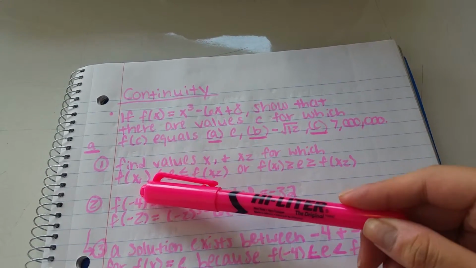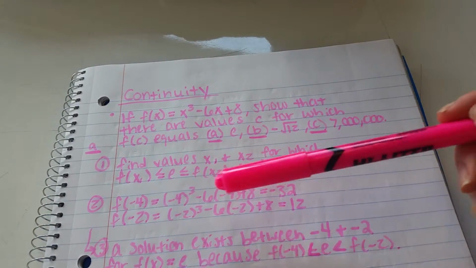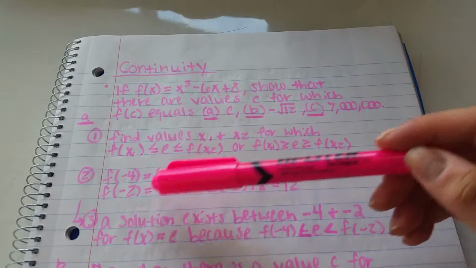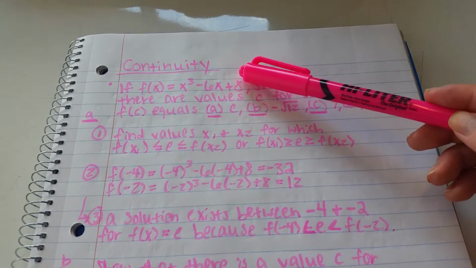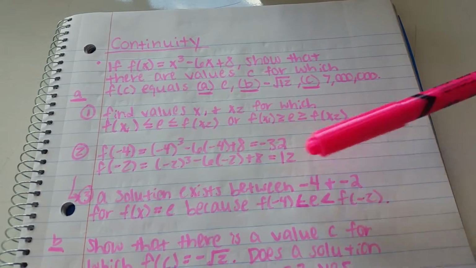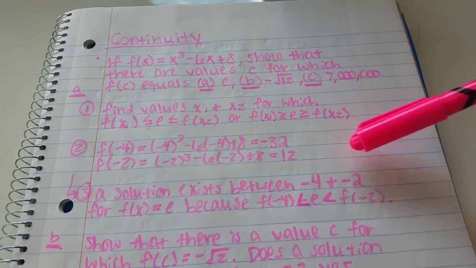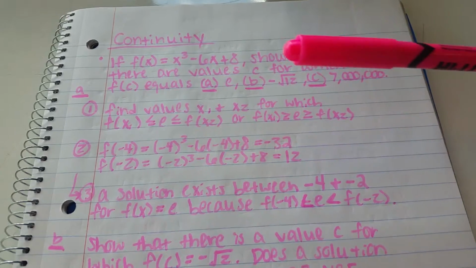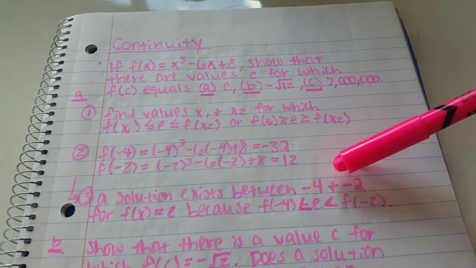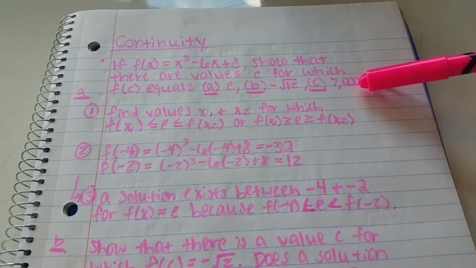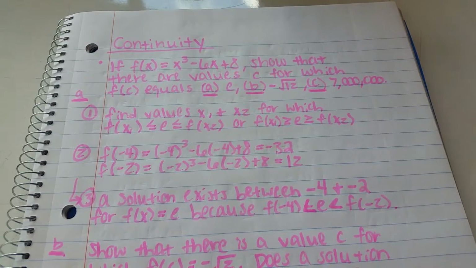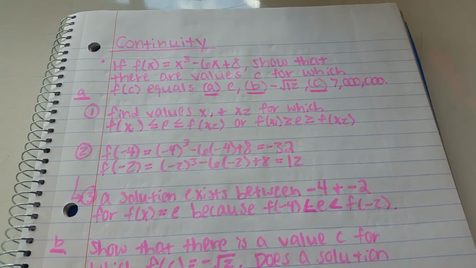So let's just plug in negative 4 into f, and once we do that, we get a value of negative 32, and when we plug in negative 2 into f of x, we get a value of 12. So therefore, we can recognize that a solution exists between negative 4 and negative 2 for f of x equals e, because f of negative 4 is less than e, which is less than f of negative 2. So that is the solution for part A.